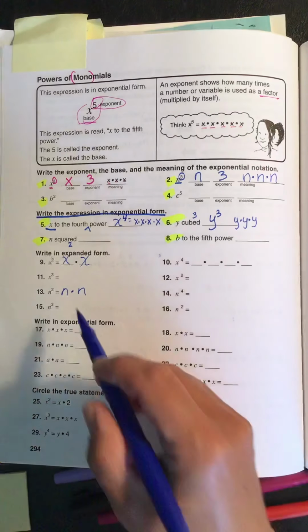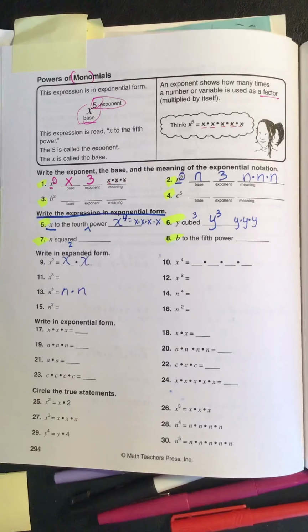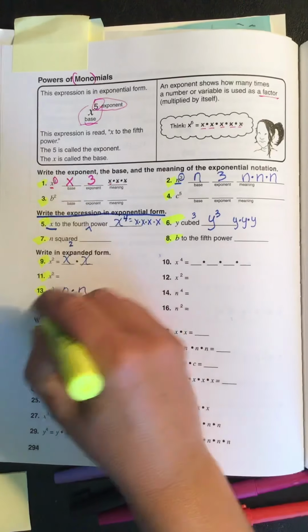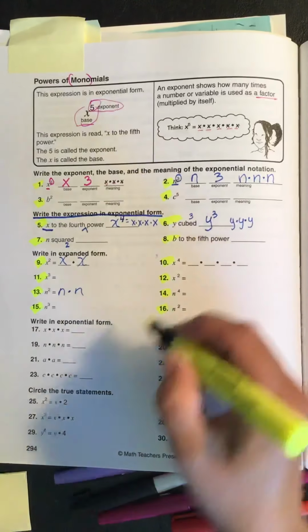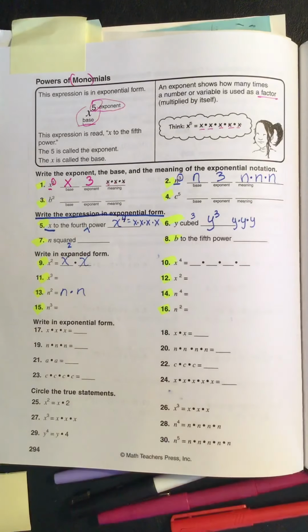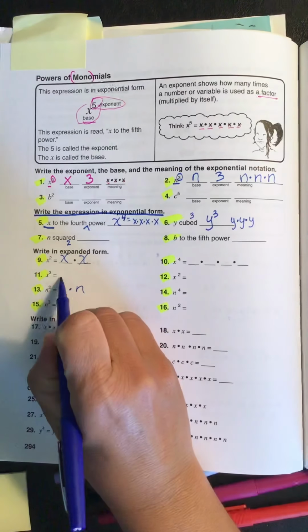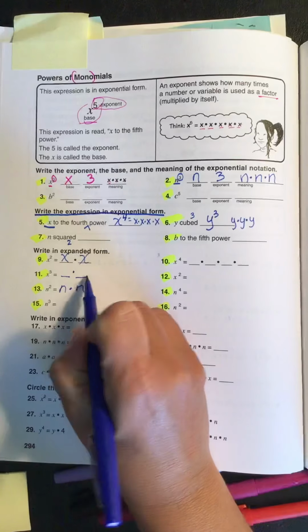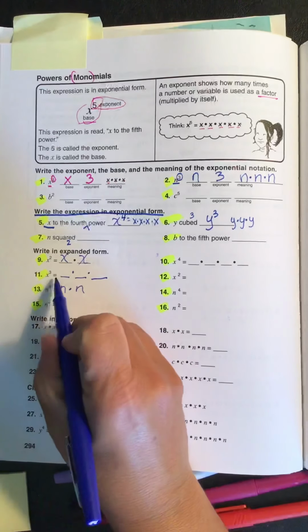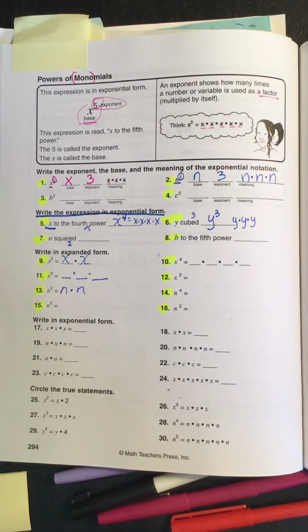I would pause the video. Please use the dot in between so we don't get confused. Make sure you finish those up. I'm going to highlight them so you know that these are all the ones that you will be responsible for. It shouldn't take you too long. I can do this for you on this one to show you that you would write that x out 3 times. Okay, please complete those.